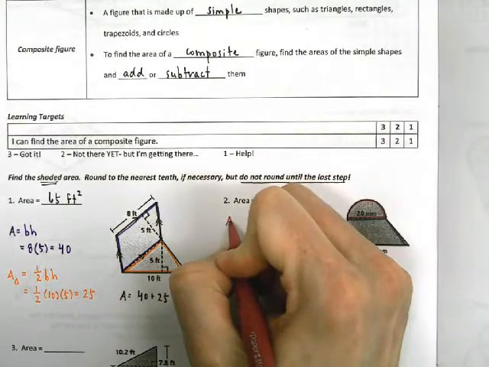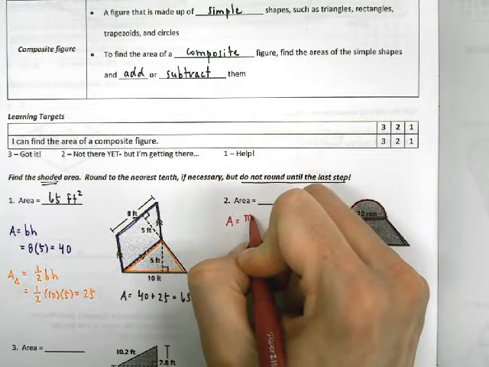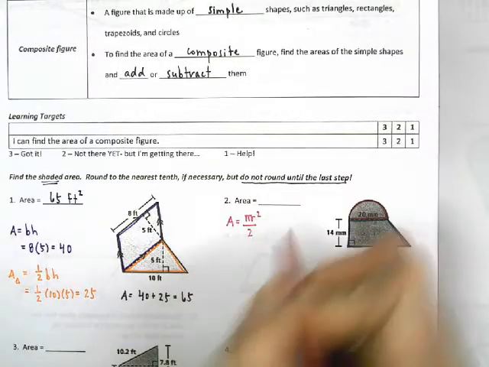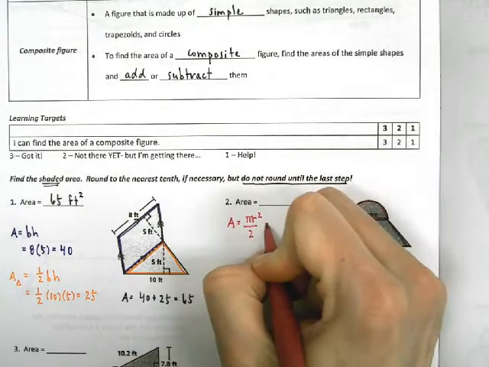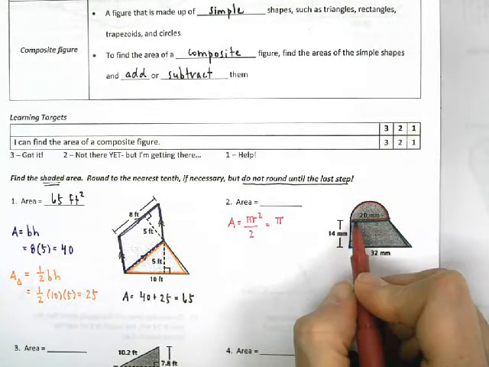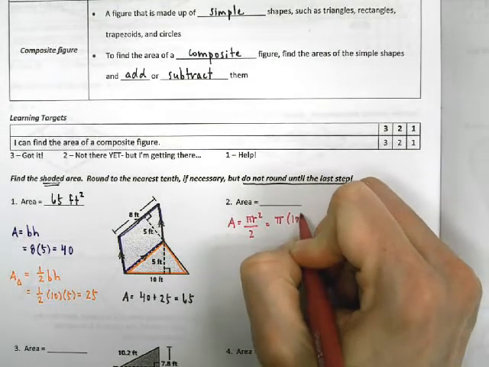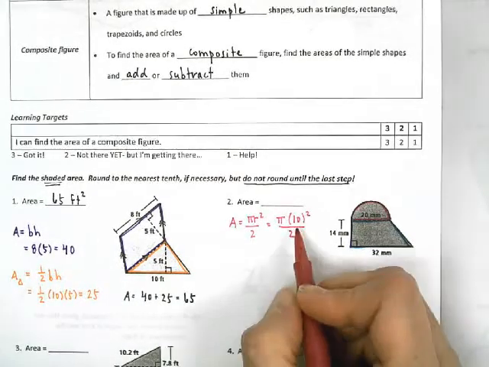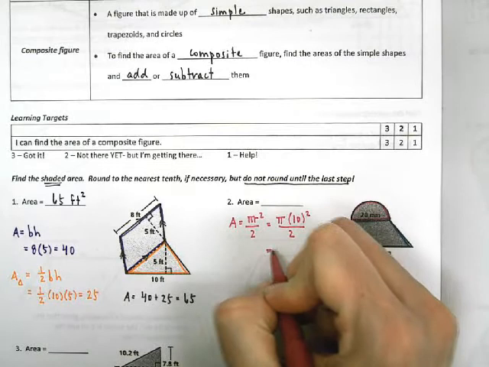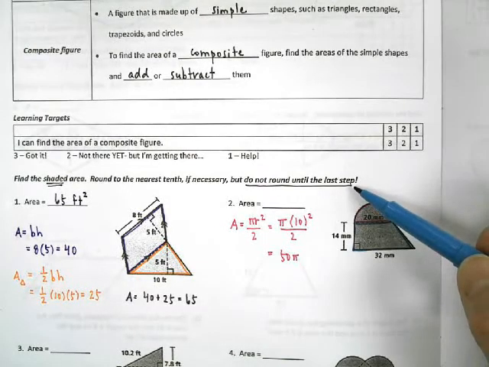So I'm going to start with the area of my semicircle. Now, the only thing I have to be careful of, since this is a semicircle, we're going to take our area formula, which is pi r squared. We're going to divide that by 2. Now, the other thing we have to watch out for is our radius. They're giving us the whole diameter, which is 20. So my radius, I know, is going to be half of that. So my radius is 10. I still have to divide by 2. So 10 squared is 100. Divided by 2 is going to give us 50 pi. Now, ultimately, later we'll be rounding that, but I don't want to do that until that last step. That's what this note was about here.